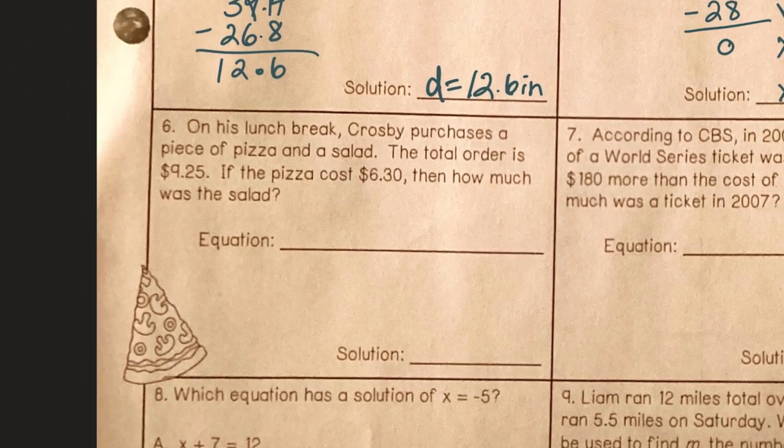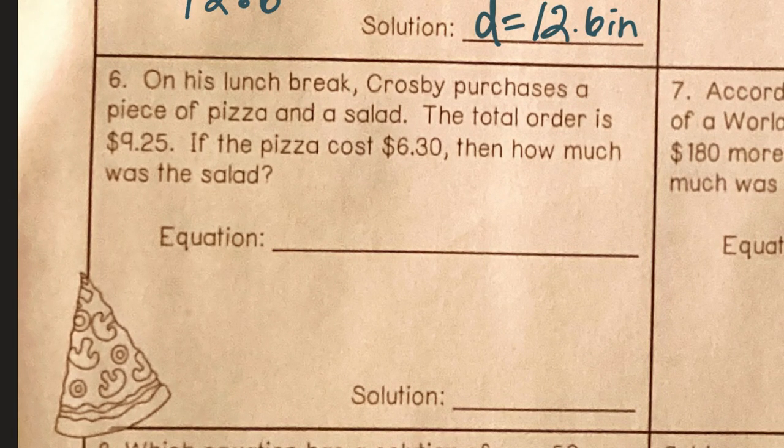Let's practice together. For number 6, it says, on his lunch break, Crosby purchases a piece of pizza and a salad. The total order is $9.25. Perfect. So I got my total. Immediately I'm going to put my equal sign, $9.25. If the pizza cost $6.30, then how much was the salad?